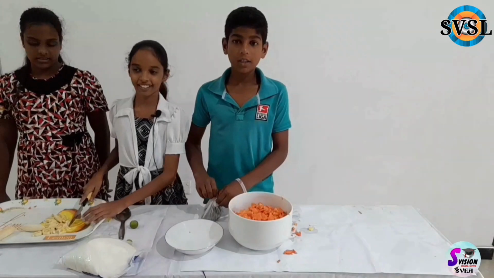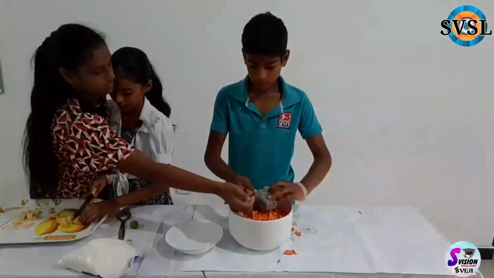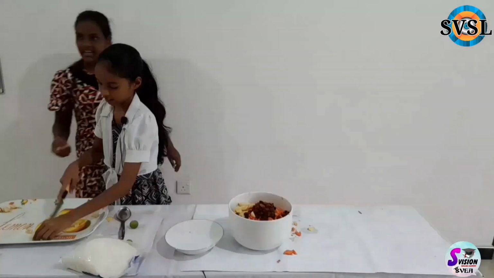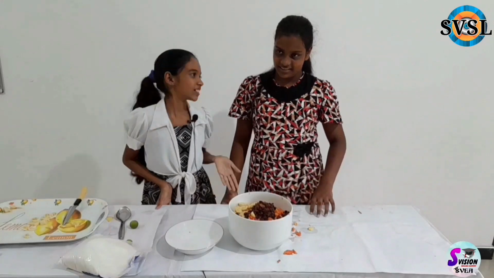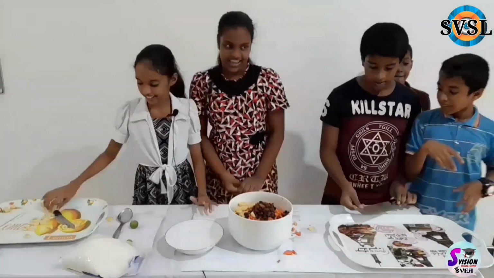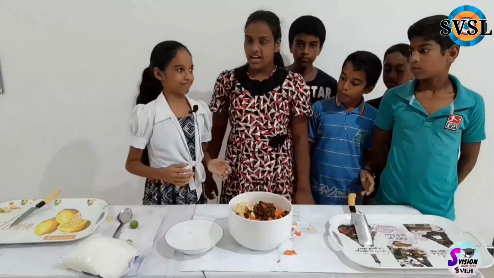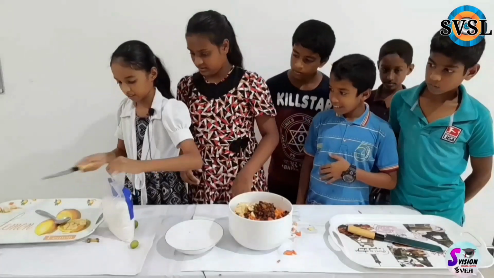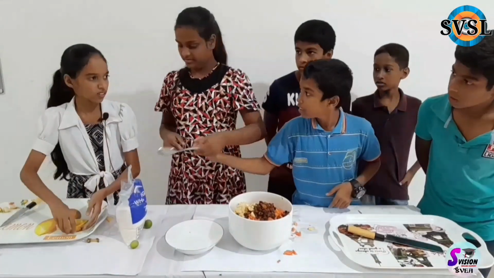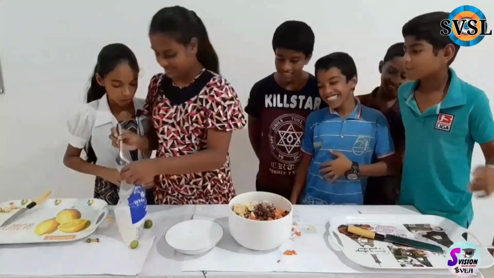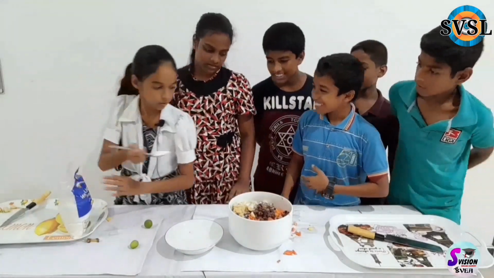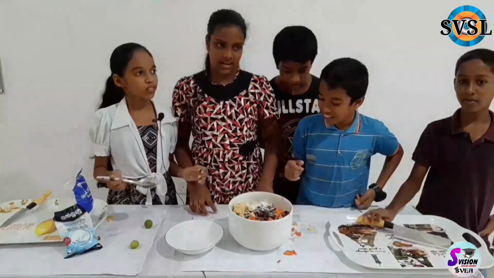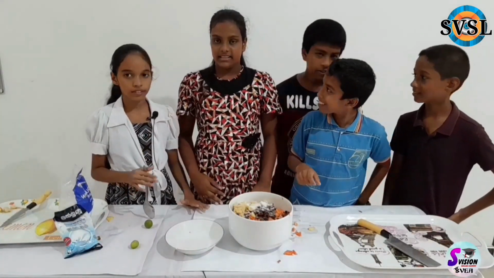Now we are going to add grapes into the salad. Now we are going to add some salt and sugar. After that, mix the necessary ingredients well.